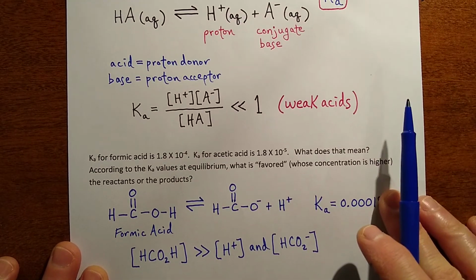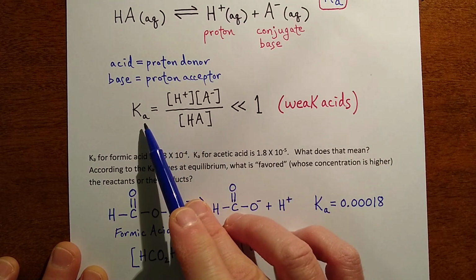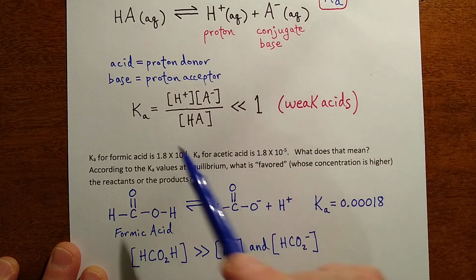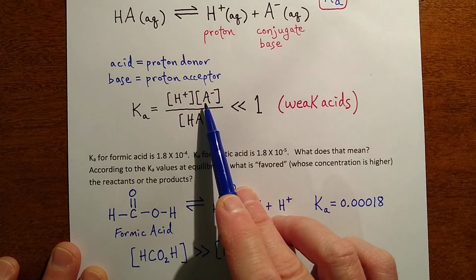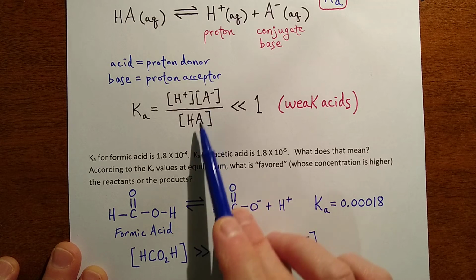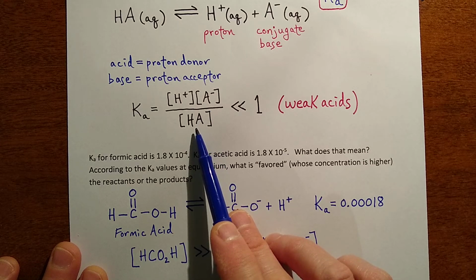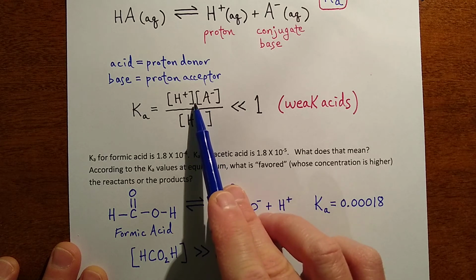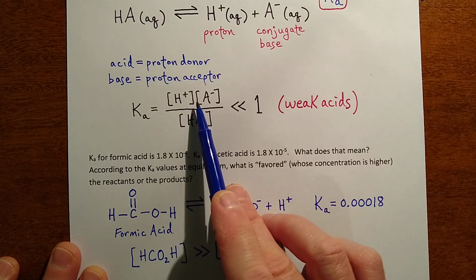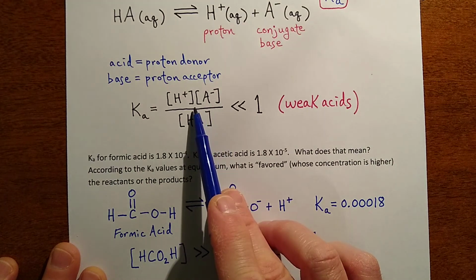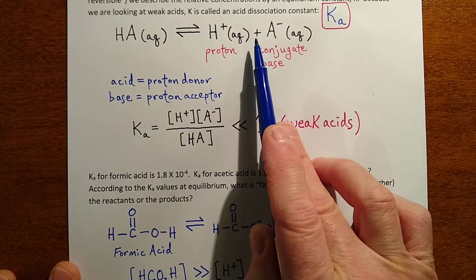But when we express the value of K sub A, Ka, it's still the same as any other equilibrium constant. It's the product concentrations on the top, the reactant concentration on the bottom. But remember, when you write an equilibrium expression, you multiply the concentrations of the products. You don't add them up.